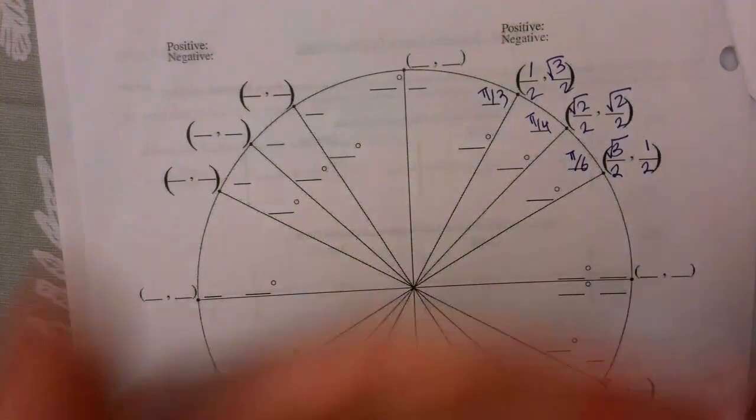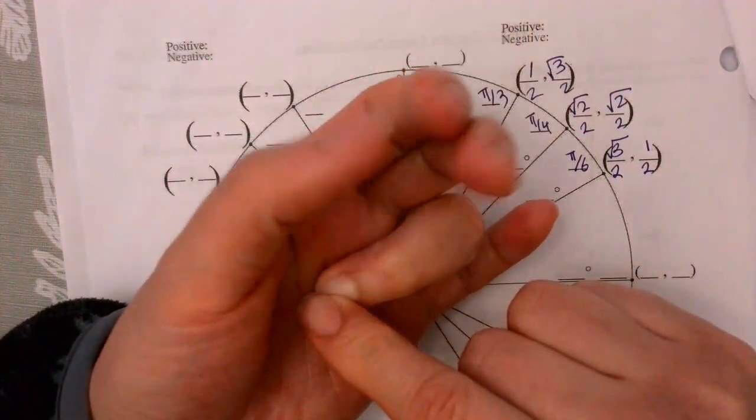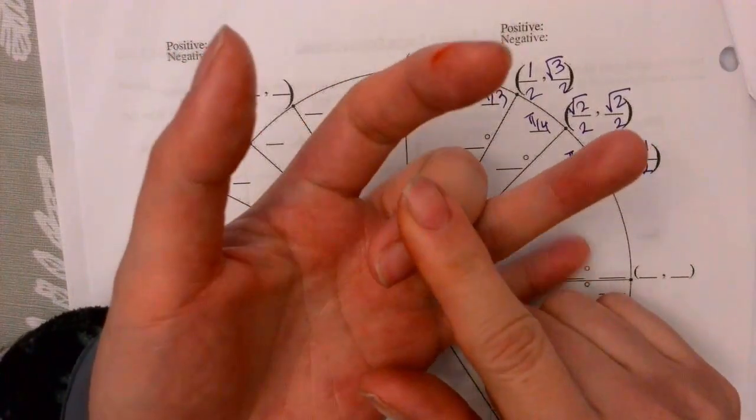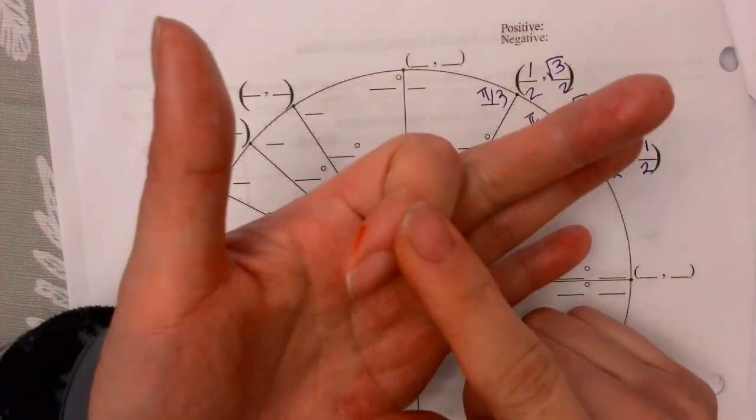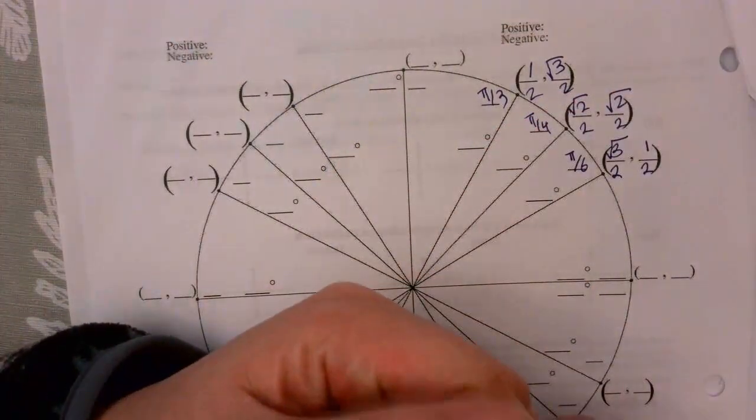Okay? One more time. Pi over 6, it's going to be square root of 3 over 2, comma, half. Pi over 4, square root of 2 over 2, comma, square root of 2 over 2. Pi over 3, half, comma, square root of 3 over 2. Yeah? It's a finger trick.